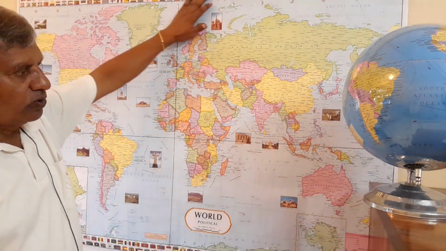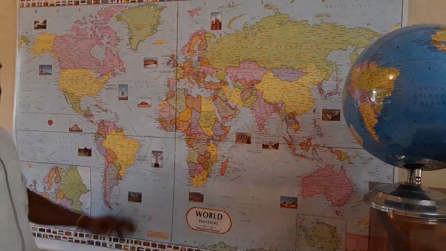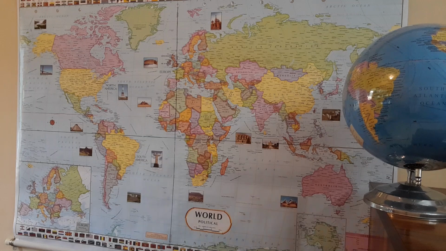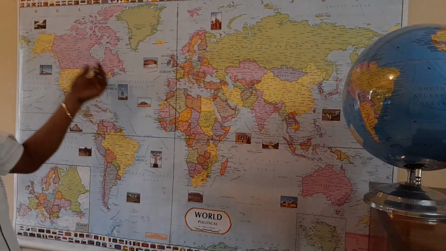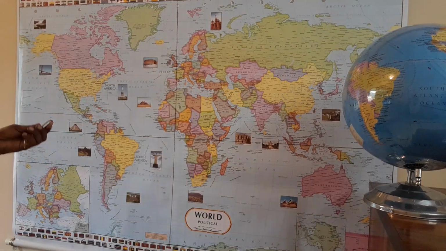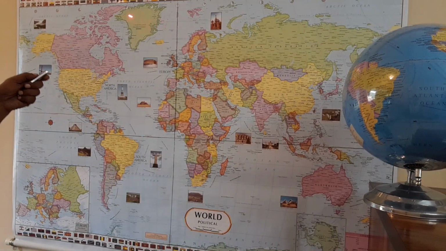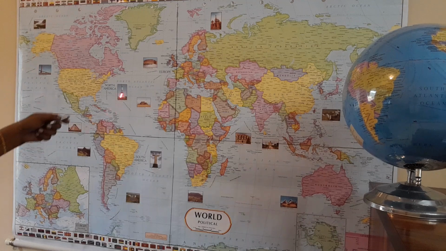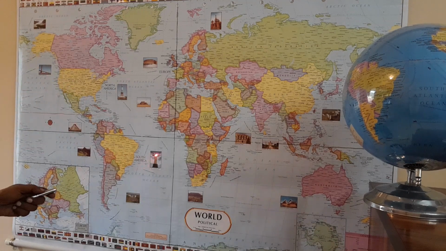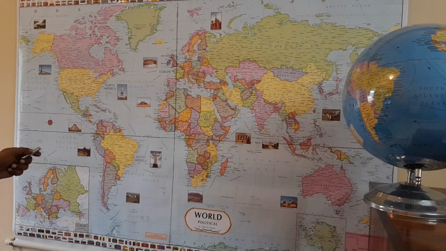Coming to details on the land and water parts of the earth, you can see here the world map showing all the continents and all the oceans. Earth has 7 continents. Starting, let us say, the first one is North America. This is the North America continent. Then second, this is South America.